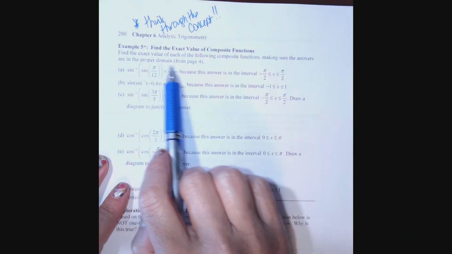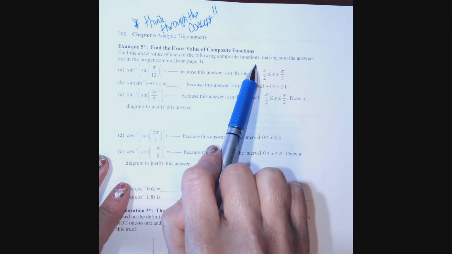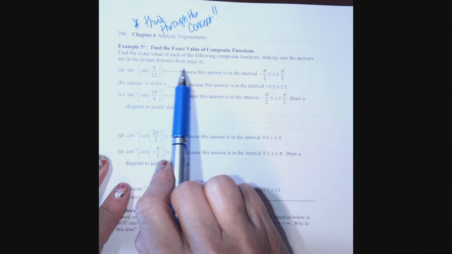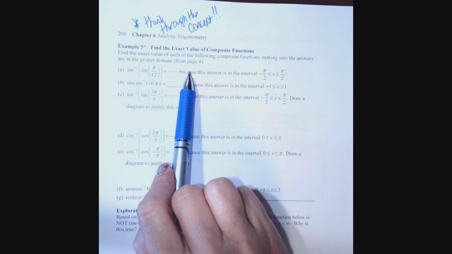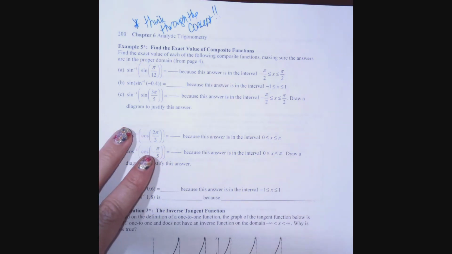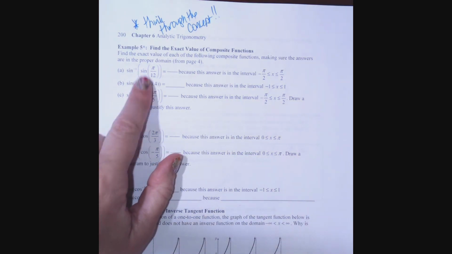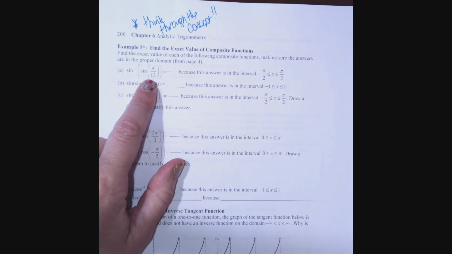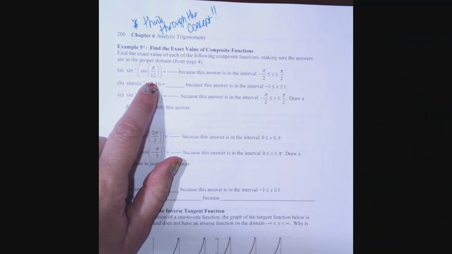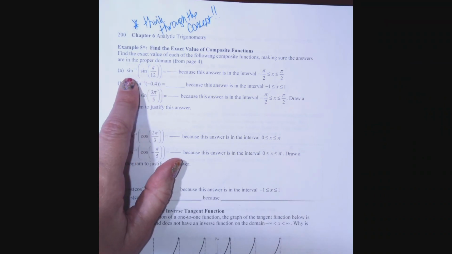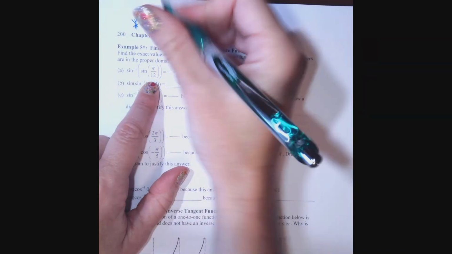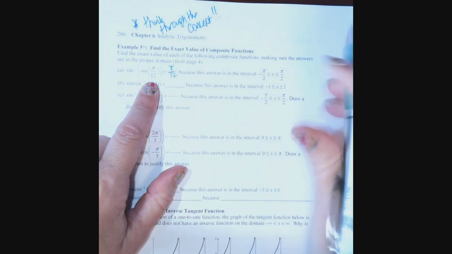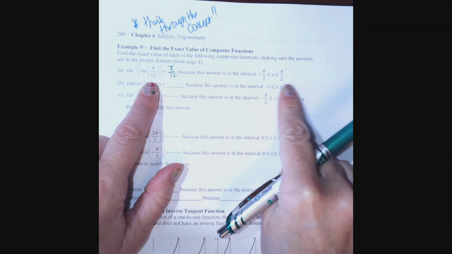Okay, find the exact value of each of the following composite functions, making sure the answers are in the proper domain. So looking back on that last page, make sure they're in that proper domain. So we're doing a composition of sine and sine inverse. Because I'm on the inside, I've got sine of an angle. That's what I'm focusing on, an angle value. If I take sine of this angle and then do the inverse of that, what it gives me is this angle, pi twelfths, because pi twelfths falls within my restriction.